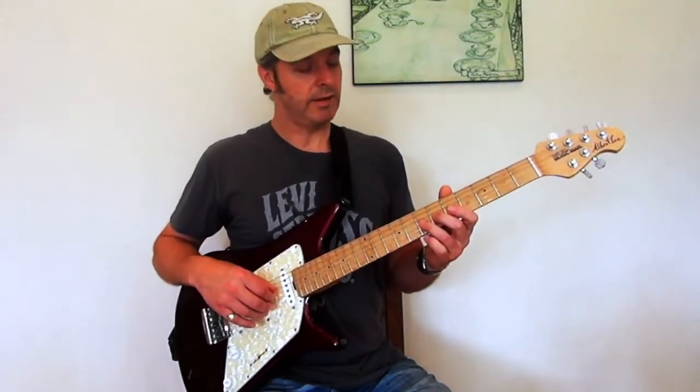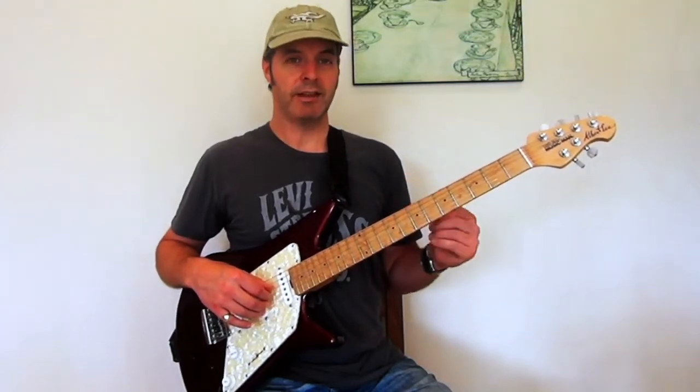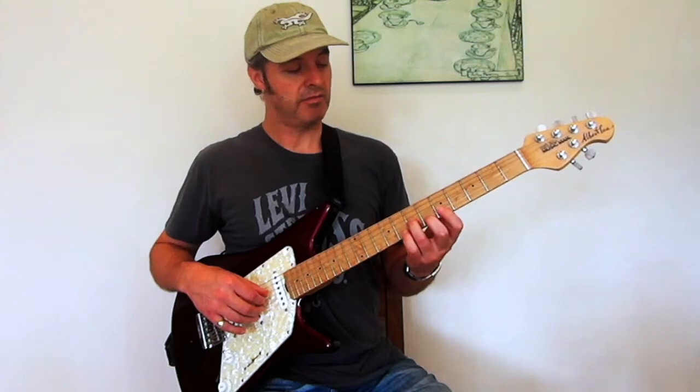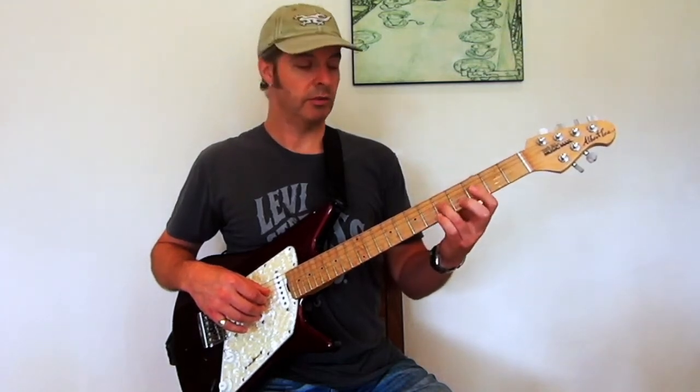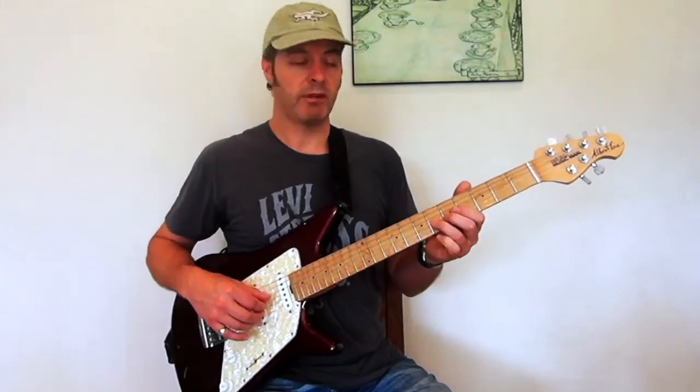The next way is to bend the string so that you make the sound of that note. Now the bend can be from 1 fret below, or 2, or even 3 frets below. So for now I'm just going to go 1 fret below.